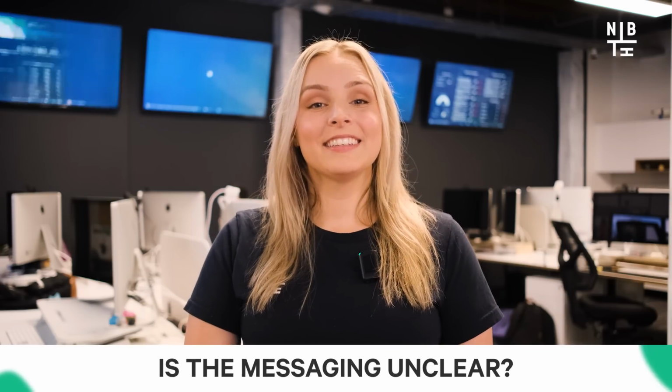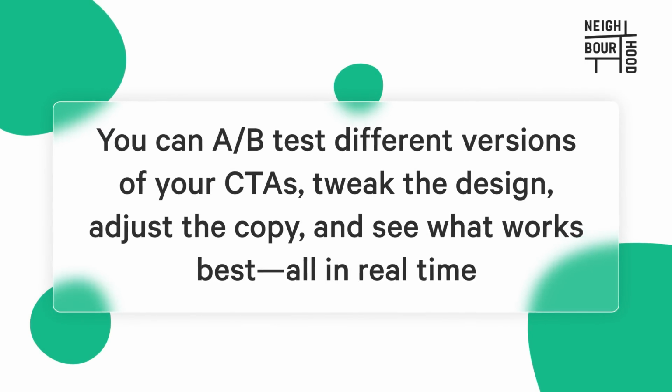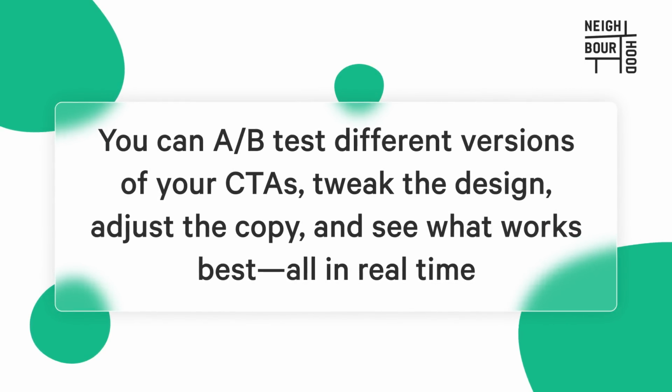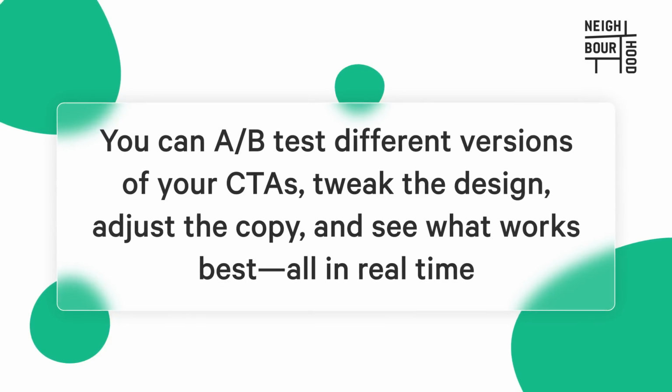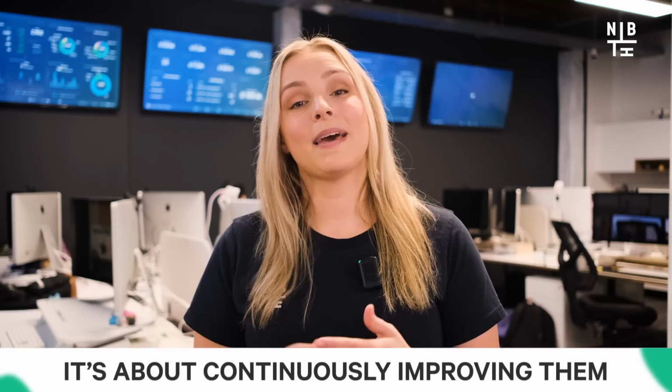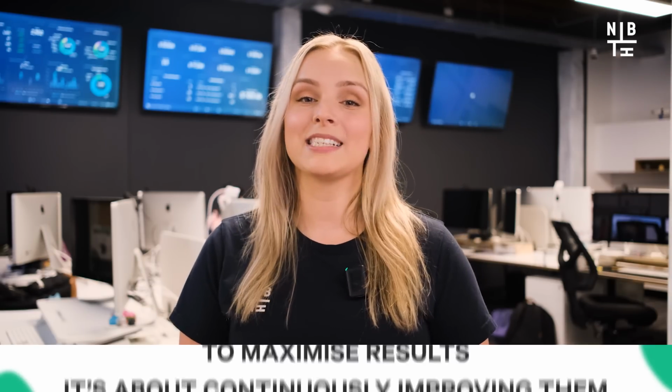If a CTA isn't pulling its weight, you'll have the data to figure out why. Is the messaging unclear? Is the placement off? Or maybe that button color is less click me and more meh. The best part? HubSpot's analytics let you experiment. You can A/B test different versions of your CTAs. You can tweak the design, adjust the copy, and see what works best, all in real time. It's not just about creating CTAs. It's about continuously improving them to maximize results.